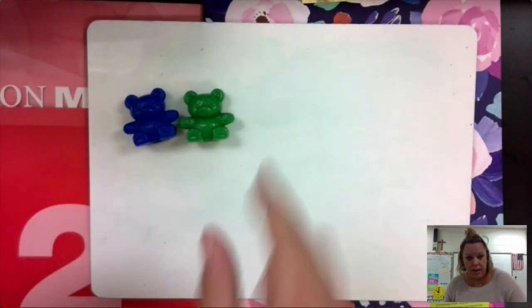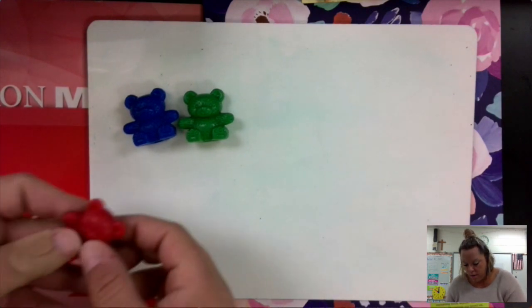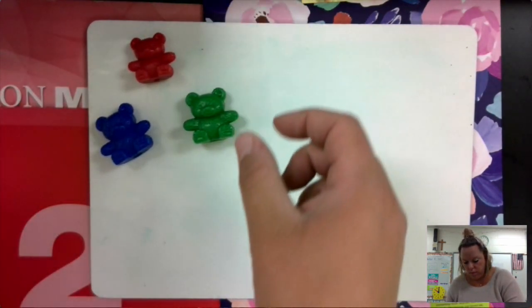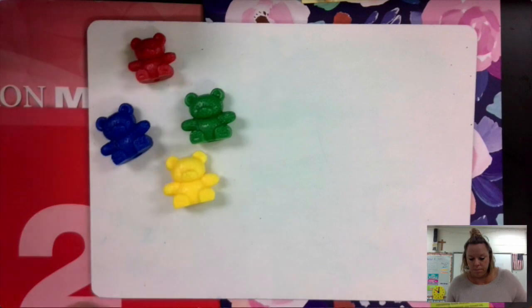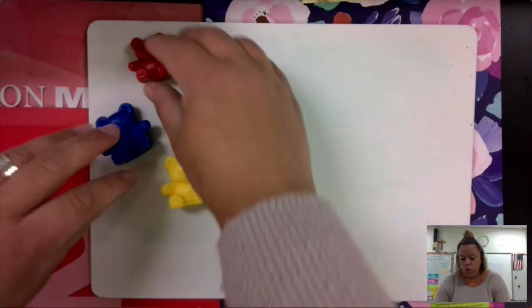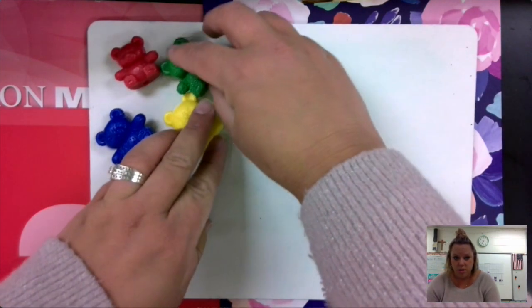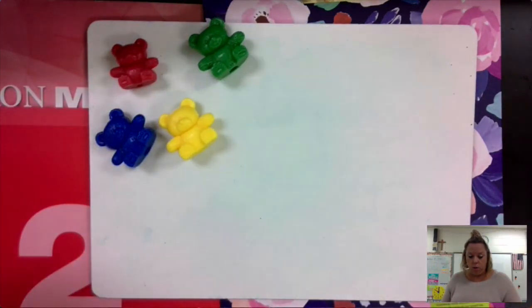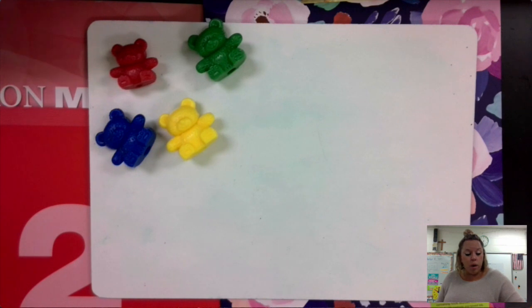I'll lay them down so you can see them. We had 4 children who went to the store. So here they go. They went to the store. Okay, they're at the store. 2 more children from the class met them there.